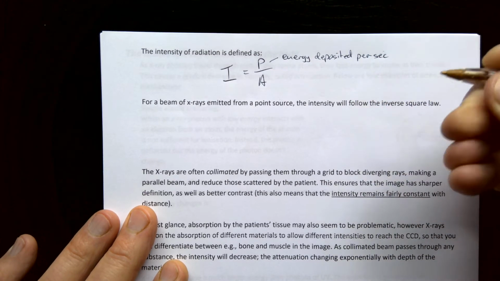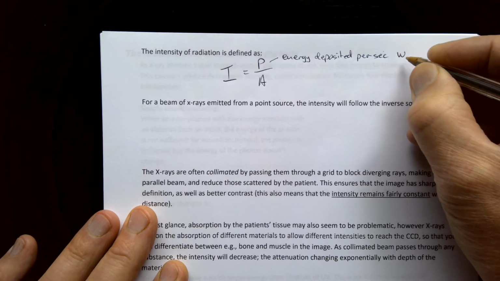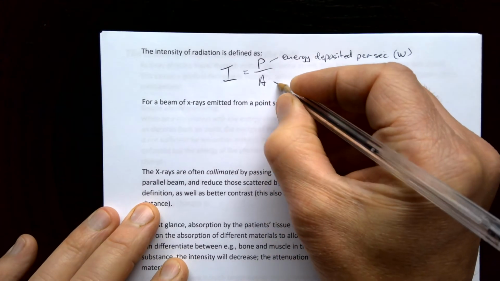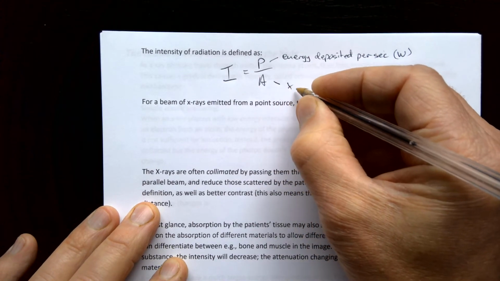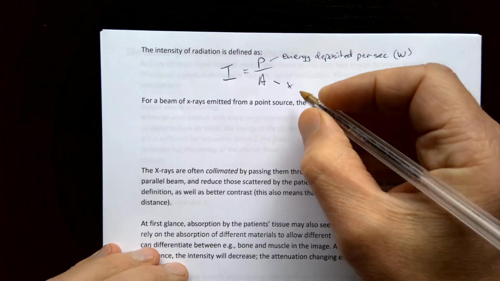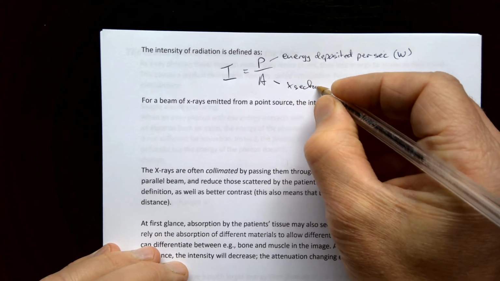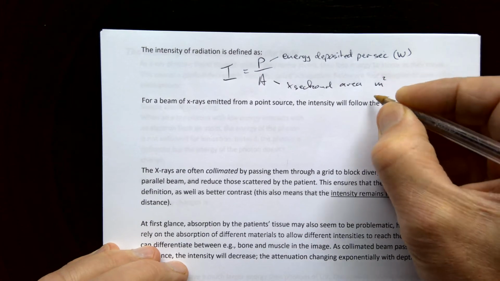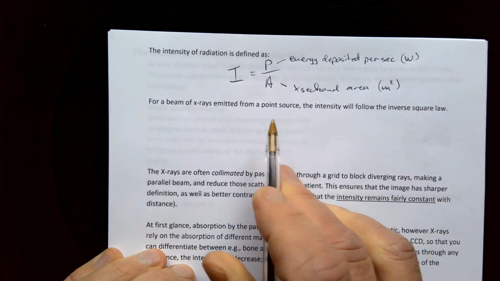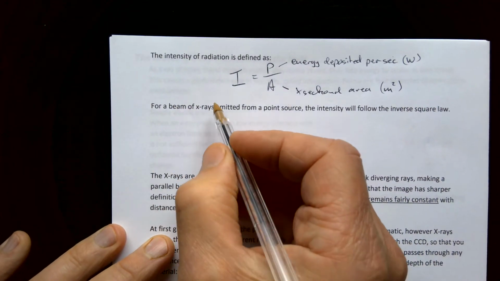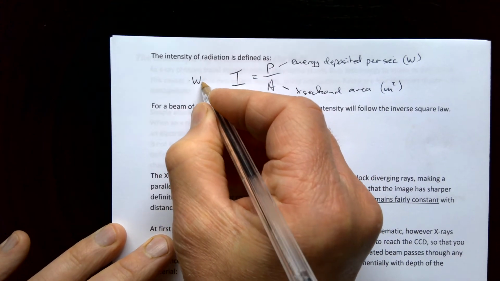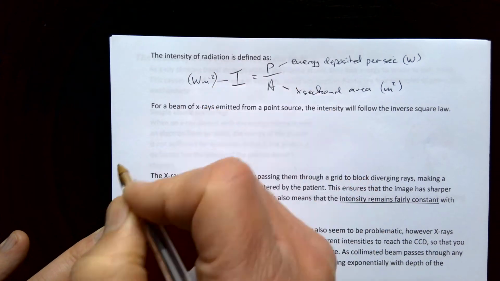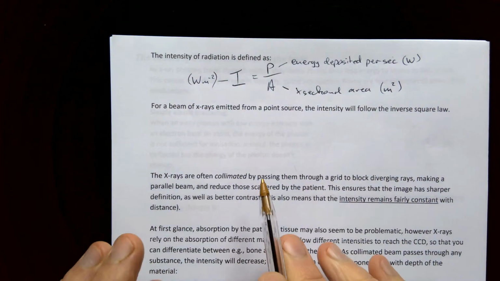So it's literally measured in watts, or if you prefer, joules per second. And that's divided by the cross-sectional area, however much it's spread out. Using the SI units of meters squared, that then gives us our standard unit for intensity, which is watts per meter squared. Okay, so that's our basic idea.